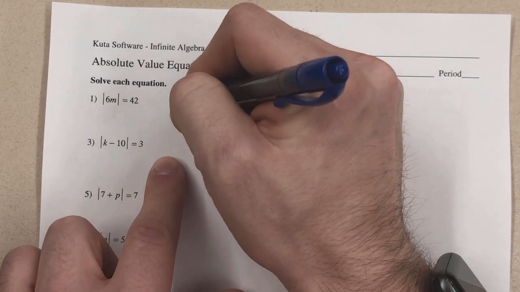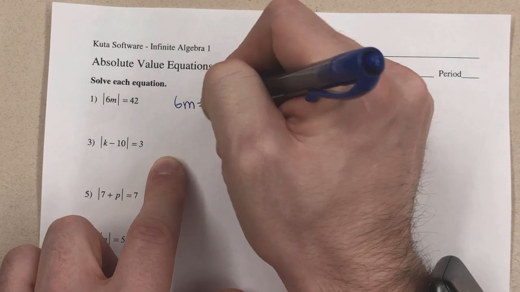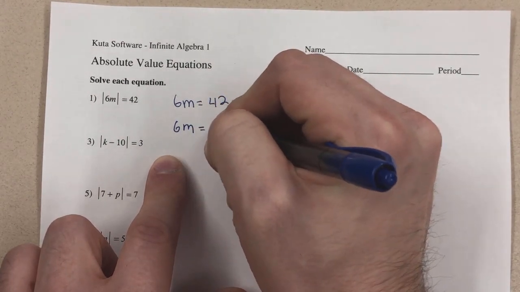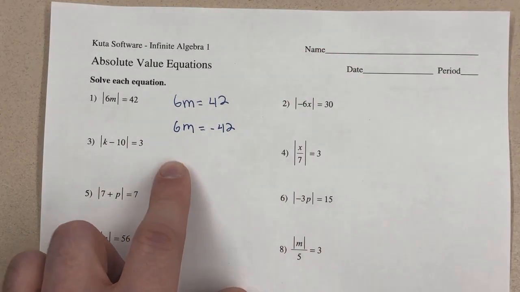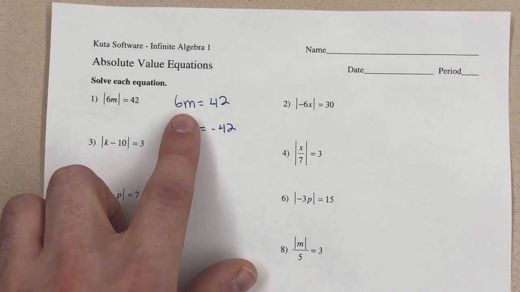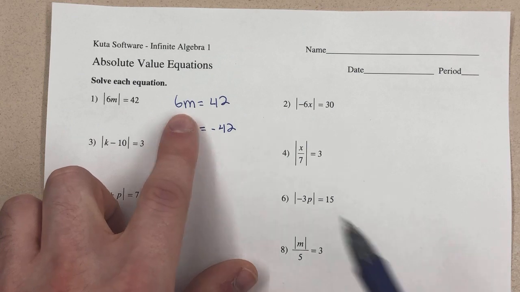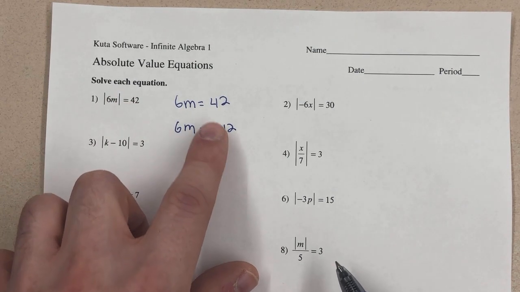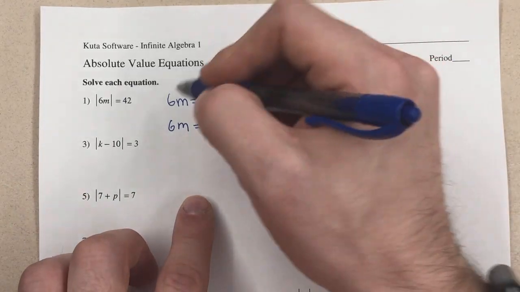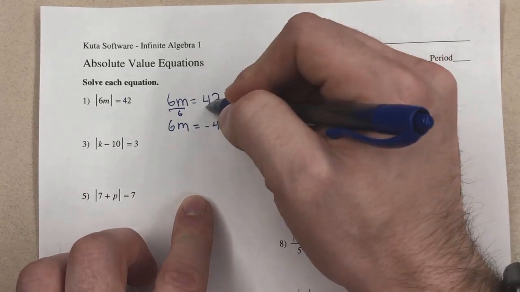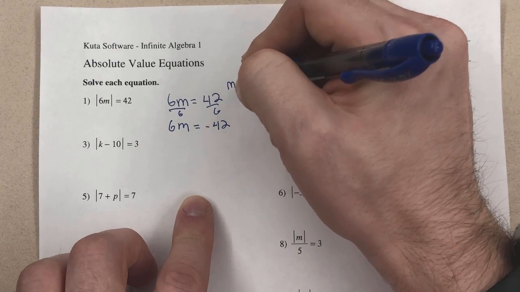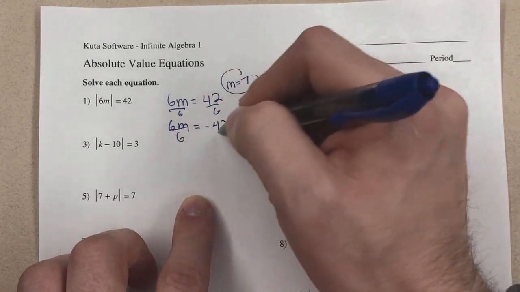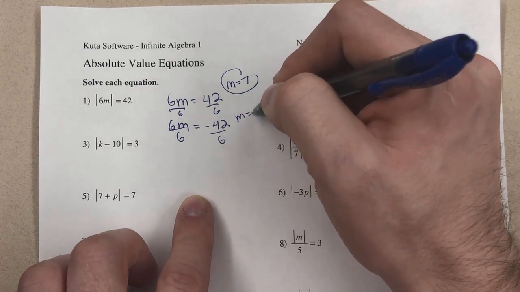One of them is 42. The other one of them is negative 42, right? So whatever it is, if it equals negative 42, when I take its absolute value, I'm going to get 42. If it equals positive or negative 42, we know that will happen. So now I divide by 6, I get m is equal to 7. Now I divide by 6, I get m is equal to negative 7.